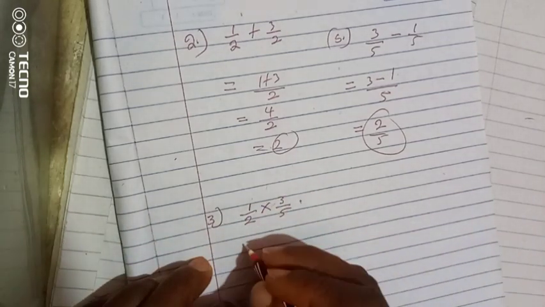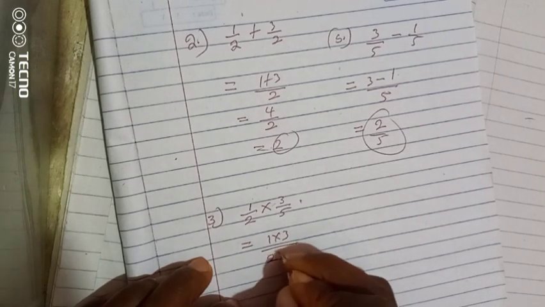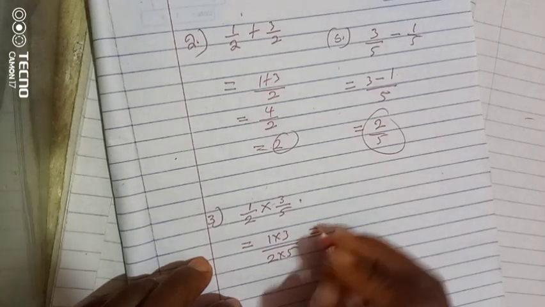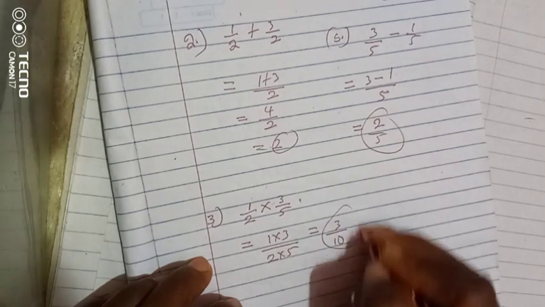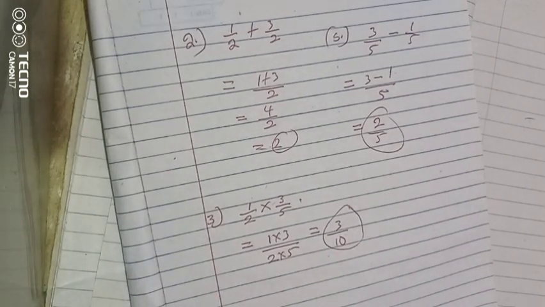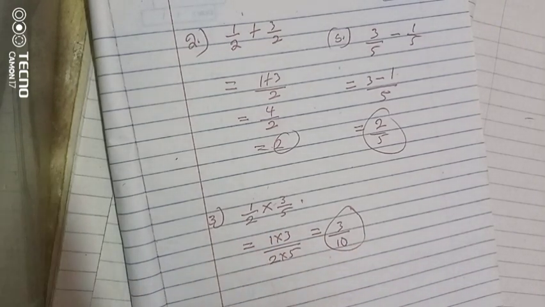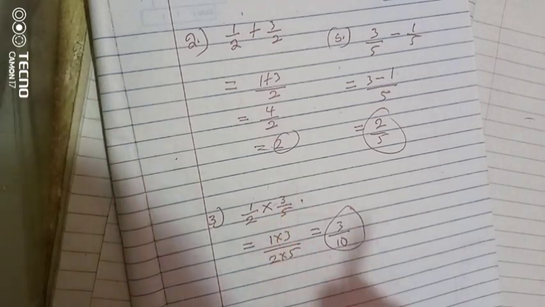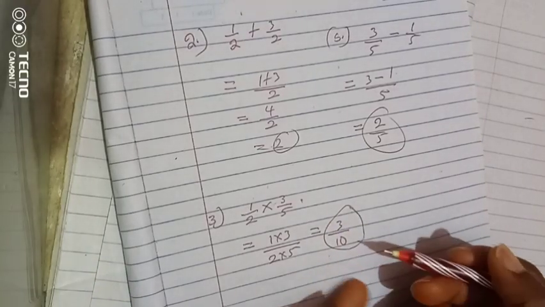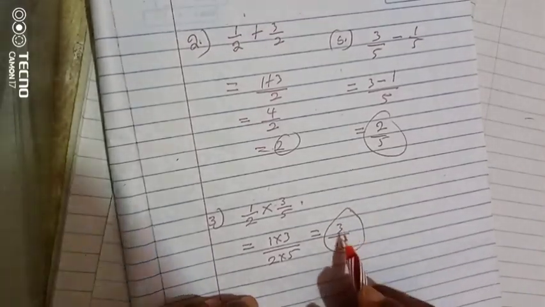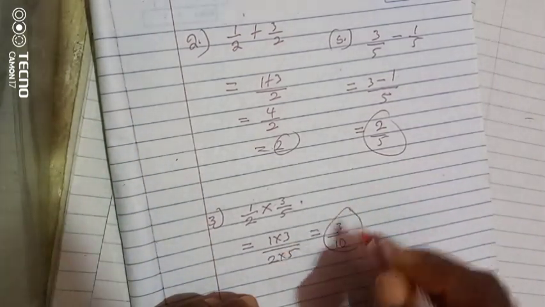So our problem becomes 1 times 3 all over 2 times 5. 1 times 3 is 3, 2 times 5 is 10, so the answer becomes 3 over 10. If there's a possibility to reduce it, you reduce it, but here no number can divide 3 and 10 equally, so we leave it this way. This fraction is called a proper fraction.